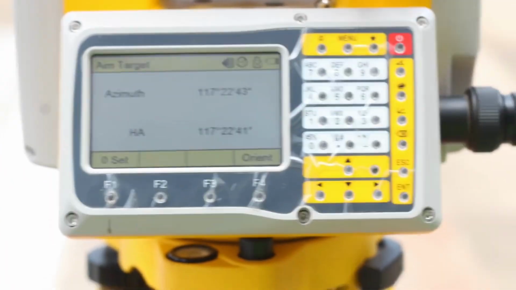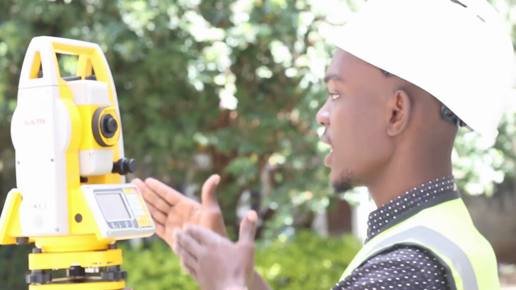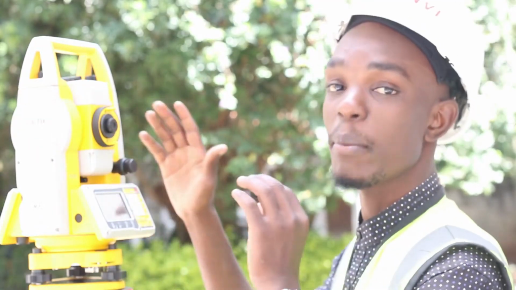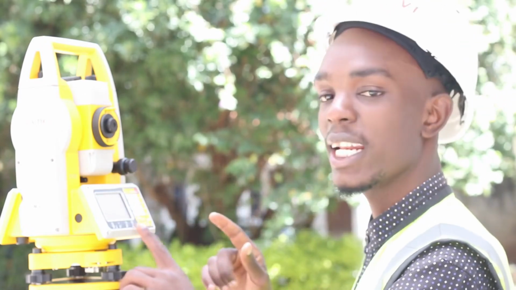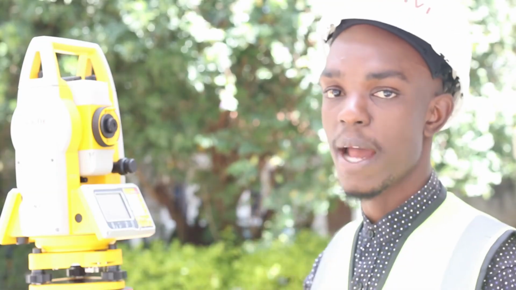Now my machine wants me to orient, so I'm going to focus on the prism, and once I have crossed the prism at traverse point number 2, I'll click orient. Now I'll have to focus at traverse point number 2 with my machine. Make sure I see the prism and have centered it. Once I am certain I have centered it, I'll click Orient. So I'll just move my prism to traverse point number 2.